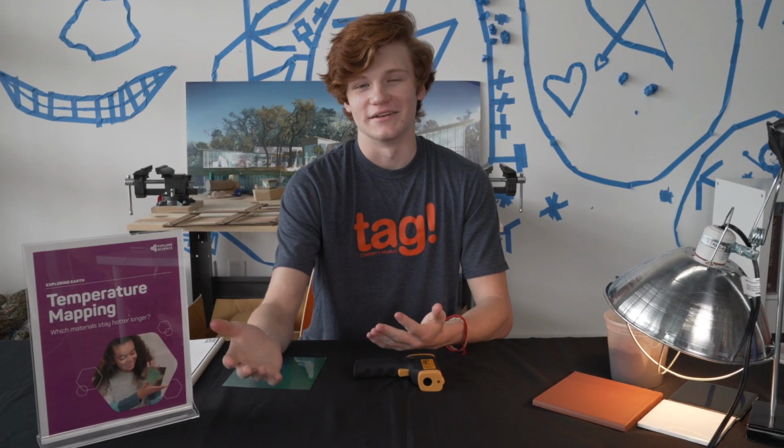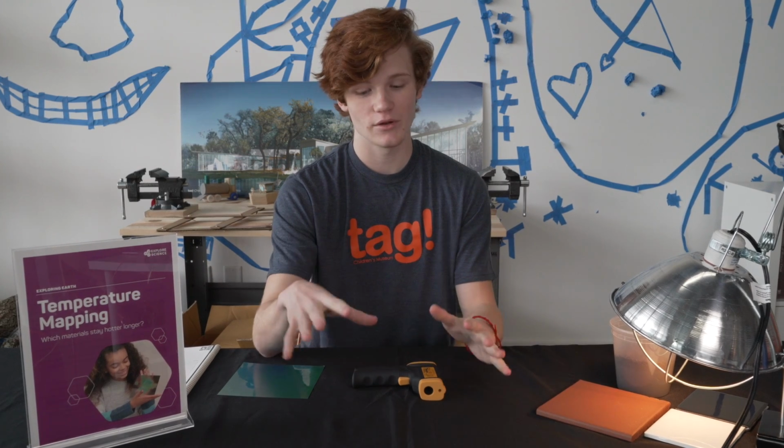We are going to be taking a look at temperature mapping. So temperature, everyone knows what that is. You're hot or you're cold. However, science defines temperature as the speed at which particles move in matter. So, objects with faster particles tend to be hotter than objects with slower moving particles.